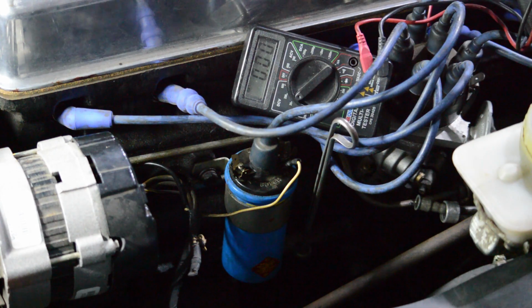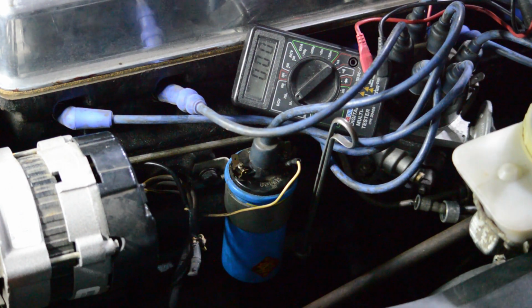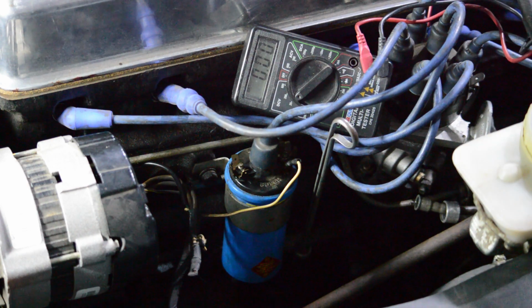That looks like battery voltage to me, and just to double check, here's my battery. Yeah. So because I'm getting battery voltage, either this car didn't come with a ballasted ignition, or somebody's removed it, or it's a different wiring harness, any number of things like that.